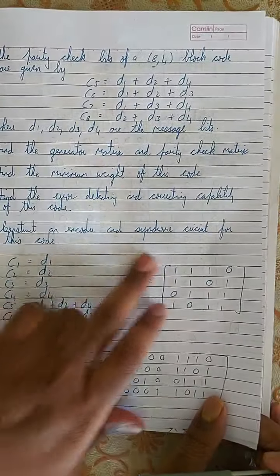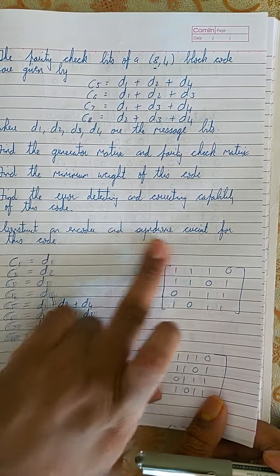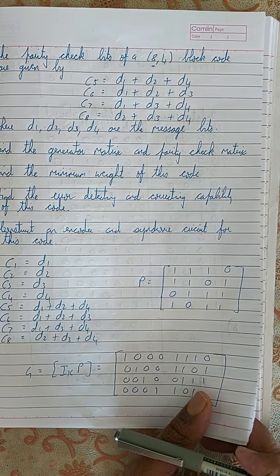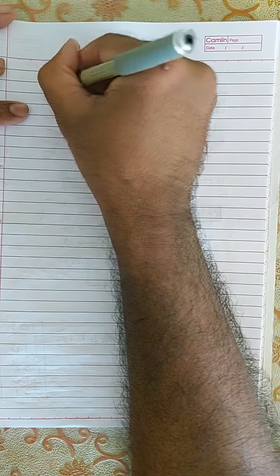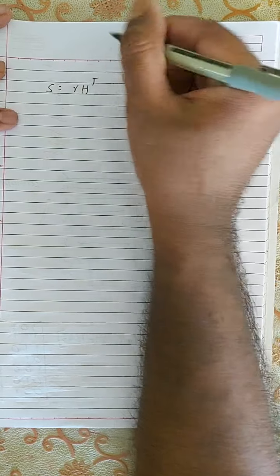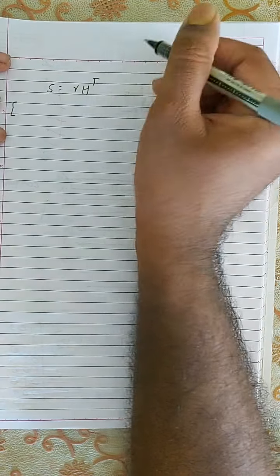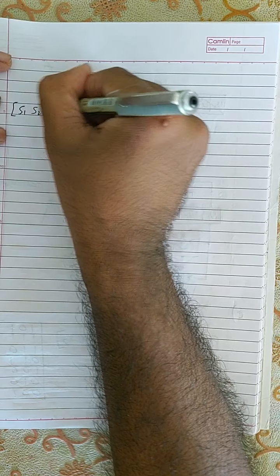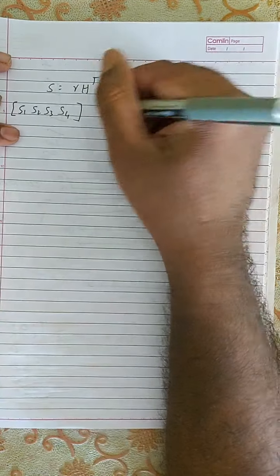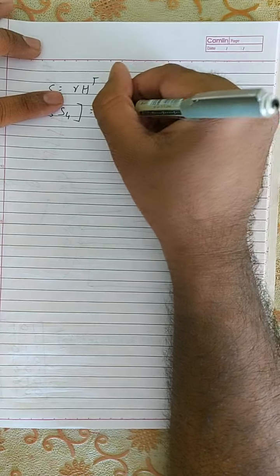Now what about the other one? They have asked for the syndrome circuit. They did not ask for the decoder. They have asked only to draw the syndrome circuit, only a small part of the circuit. So let's draw that. The equation is S is equal to R H transpose. What is S? Here 8 minus 4 is equal to 4. So S is S1, S2, S3, S4.